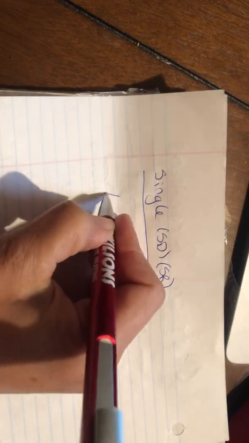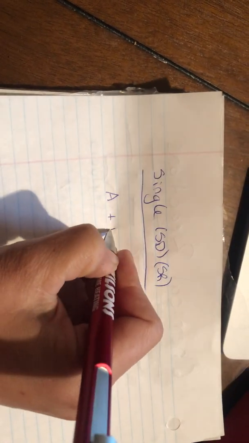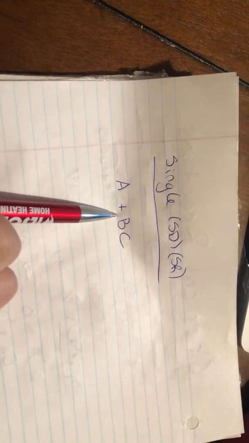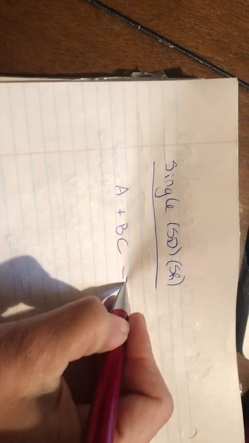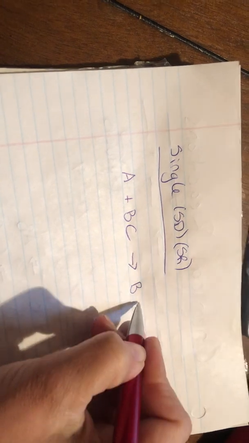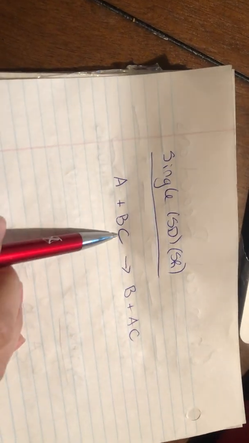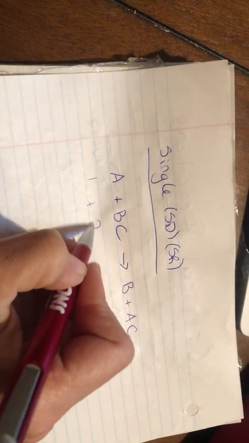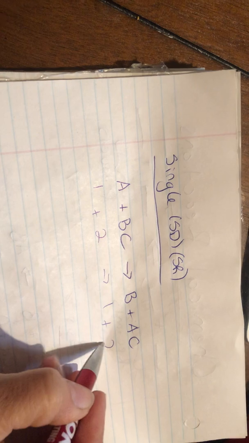We're going to have a single element plus a compound, and that is also going to produce a single element plus a compound. So I'd call it a 1 plus a 2, that's going to produce another 1 plus a 2.